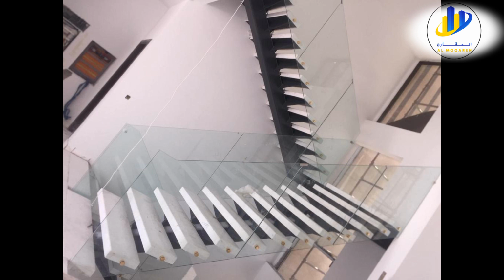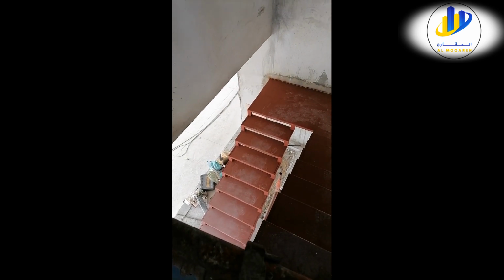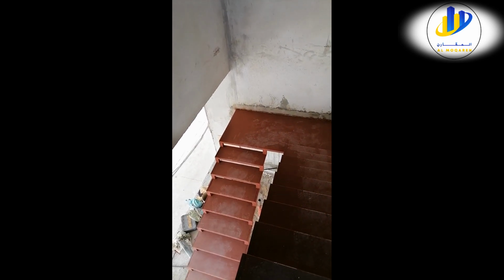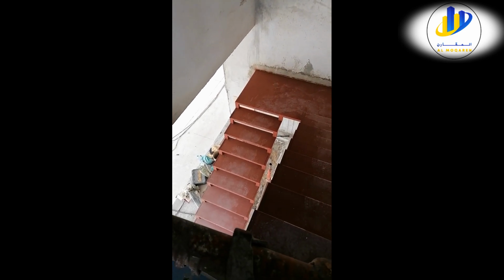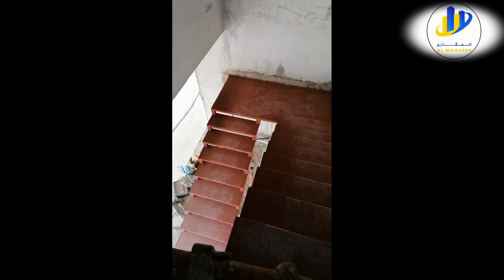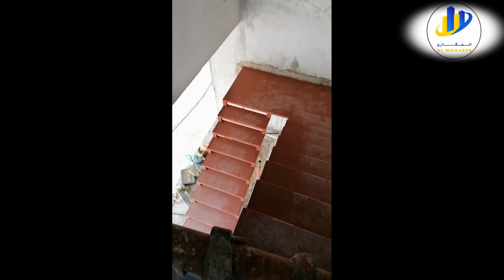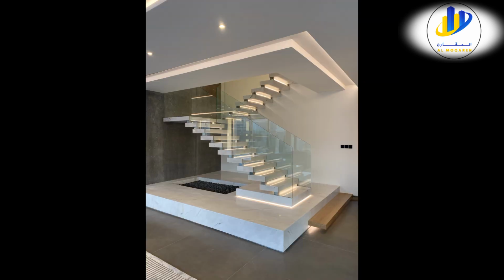For example, we made this staircase with the steel structure. It's painted with epoxy paint, as we say here, for waterproofing, and we hang it in the concrete from each side to be floating from the other side also. Then we make the marble as a mold. As we can see here, we clad it and we put a nice light in the bottom of each step. And between each step we use a stainless steel cover.